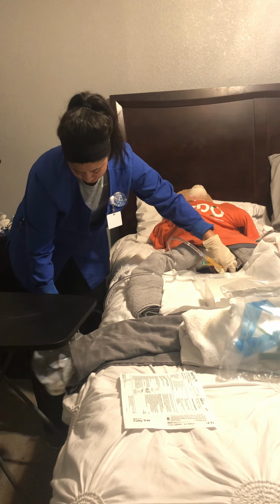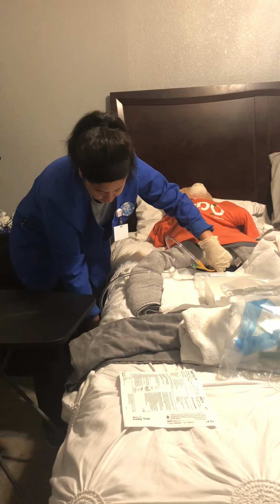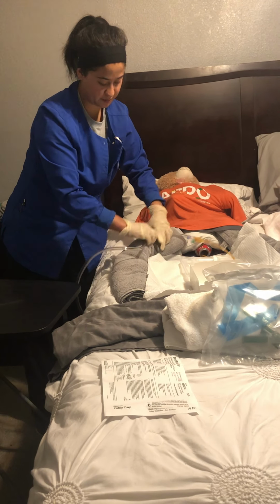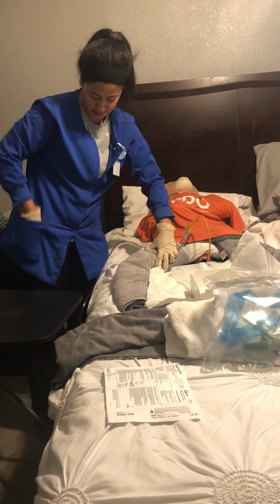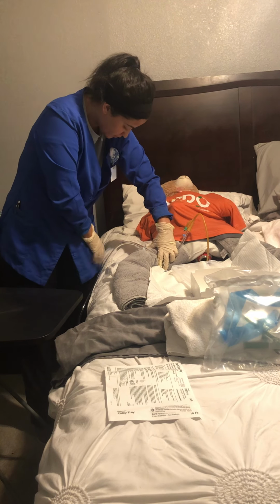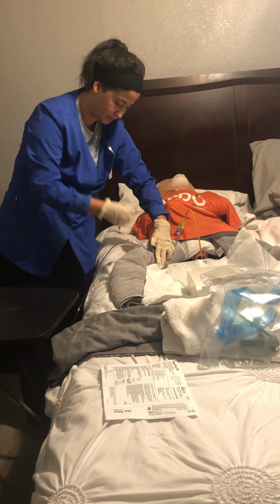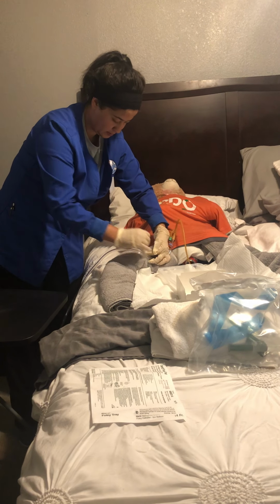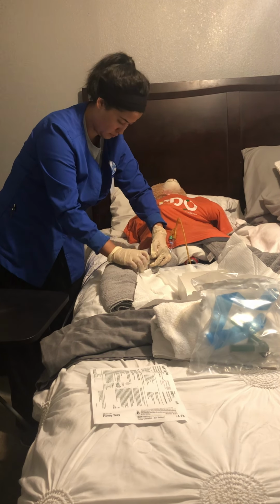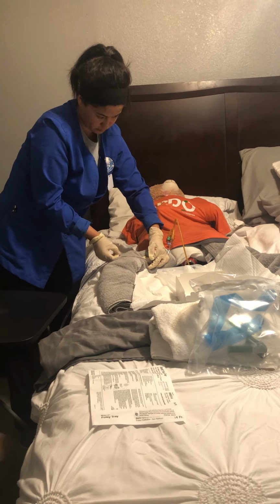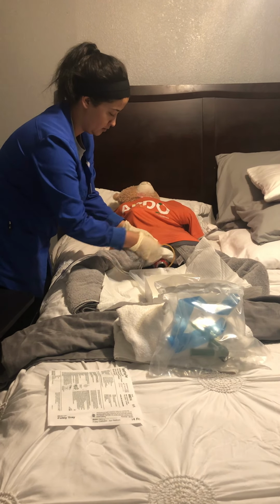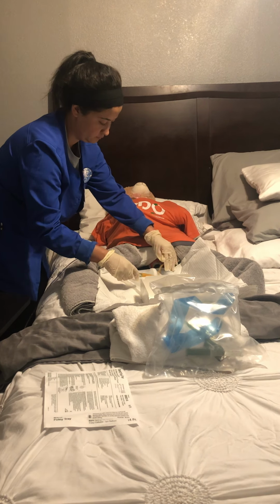I would then place it under there, or clip it to the bed rail, and I would secure it to the patient's leg with some tape that I have in the wrong hand. And it's kind of not working for me.